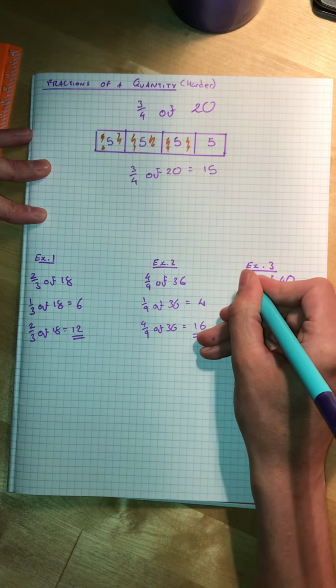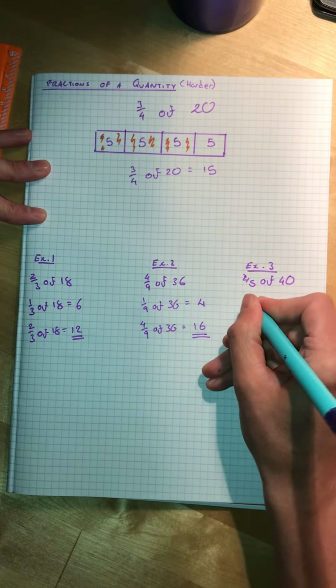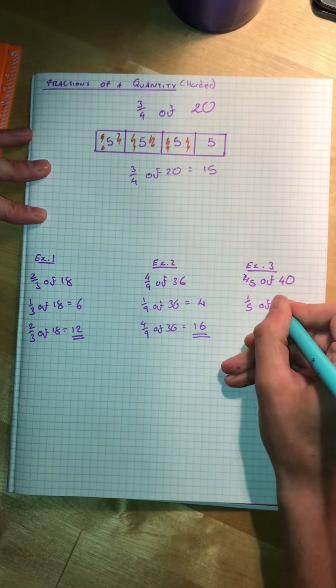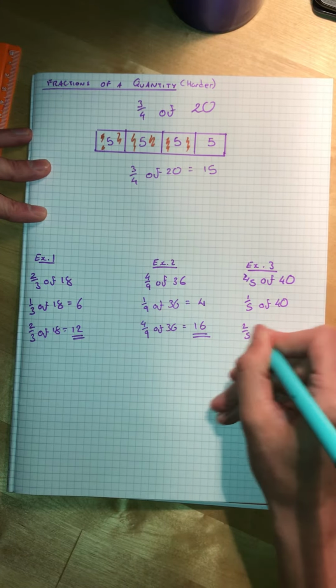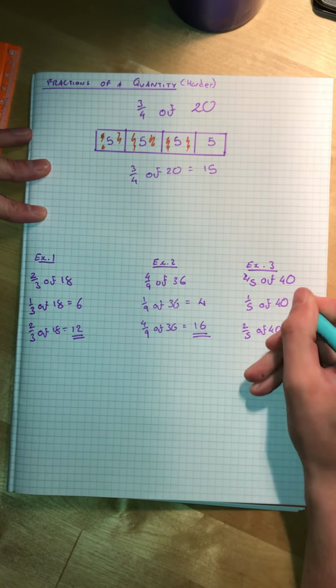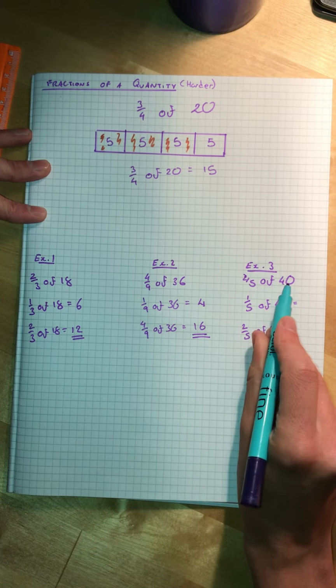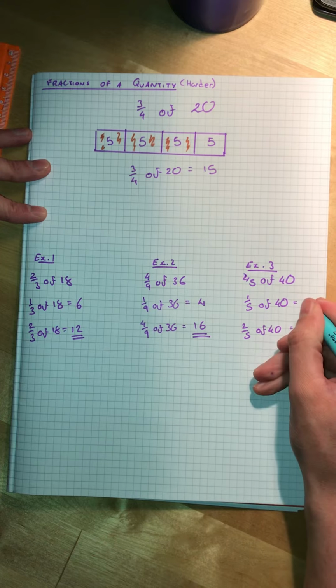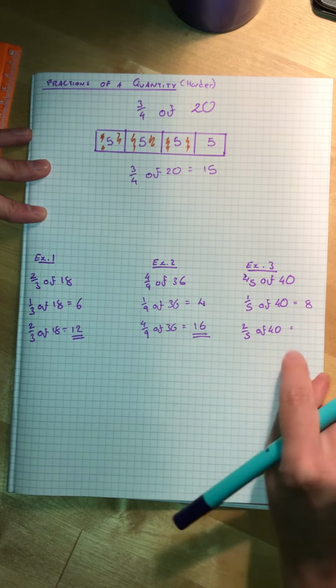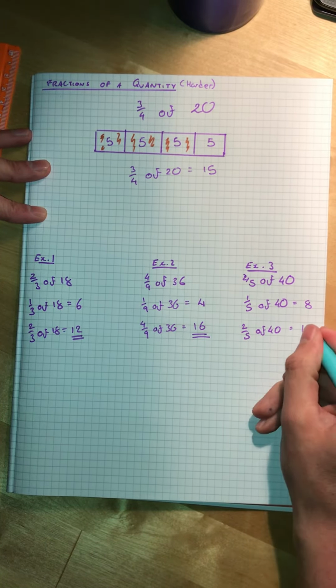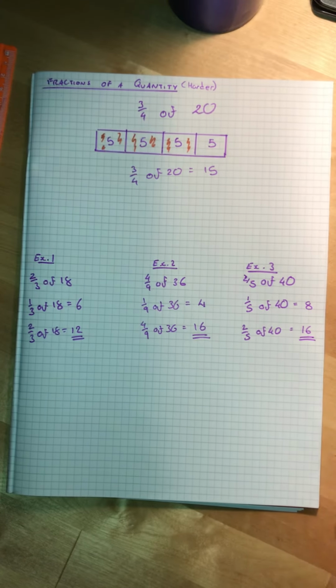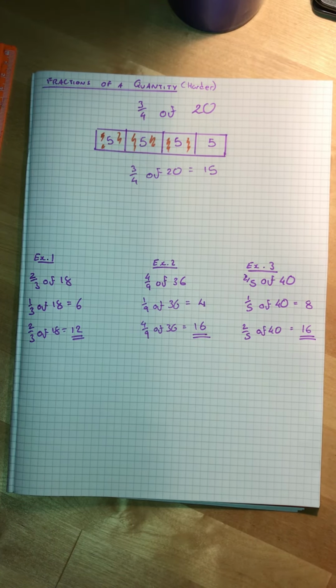So this is 2/5. So I want to find out what 1/5 is, and then find out what 2/5 is. 1/5 is going to be 40 divided by 5, which is 8. And then 2/5 will be 2 times 8, which is 16. And that's how you do slightly more complicated fractions of quantities.